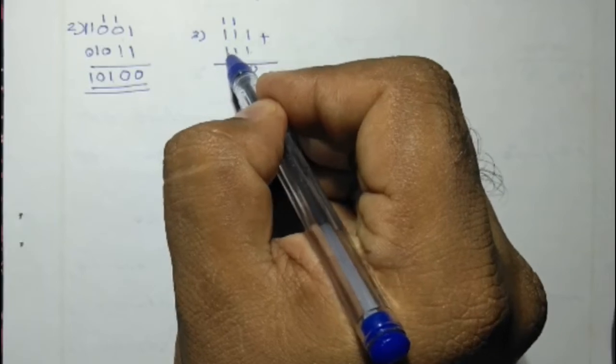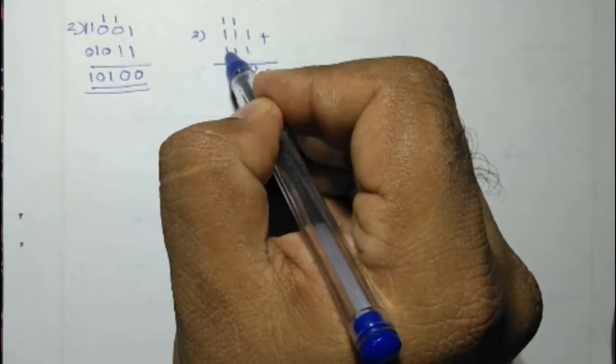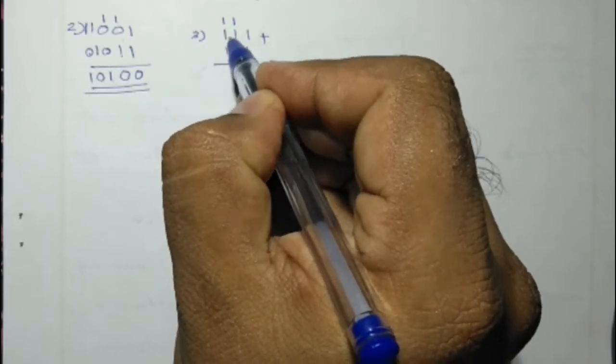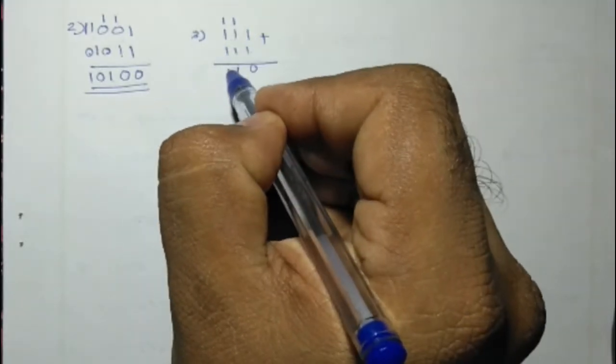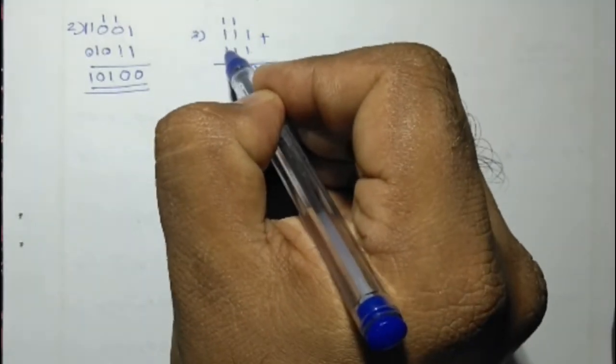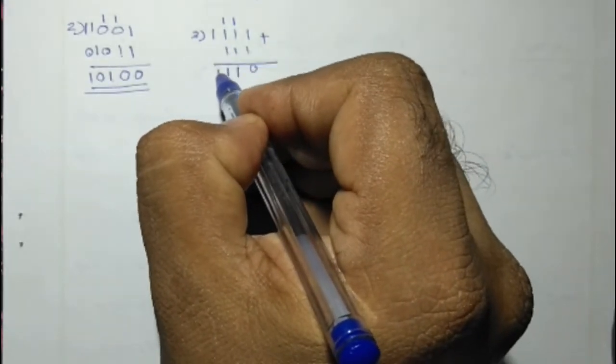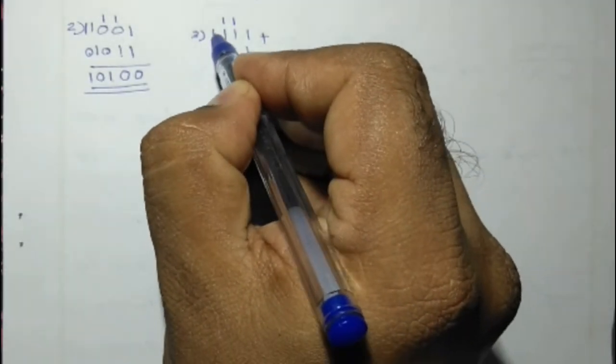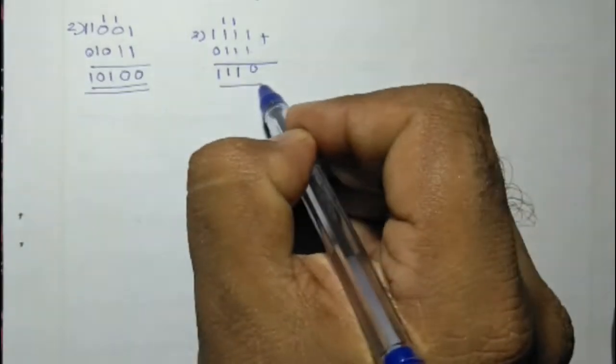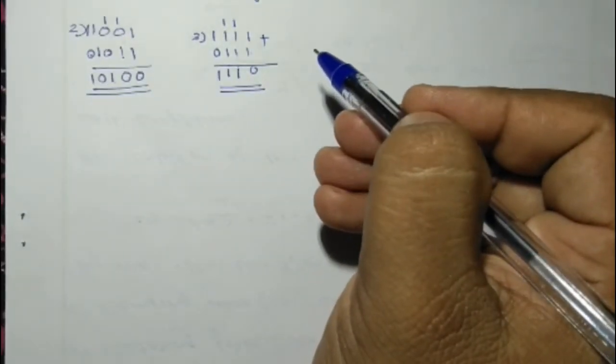Then moving to the next position, we have 1 plus 1 is 0, but the carry from the previous operation should be written here, and 1 plus 1 has a carry 1. That 1 is written here as a sum of 1 plus an imaginary 0 here. So the answer is 1, 1, 1, 0.